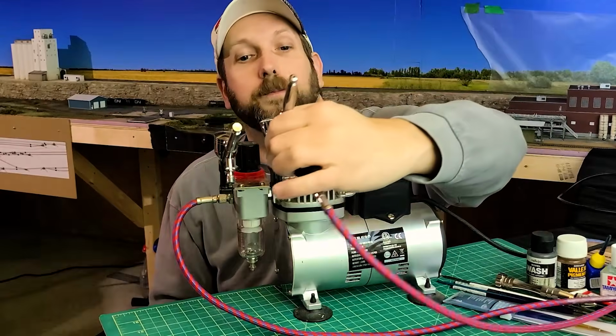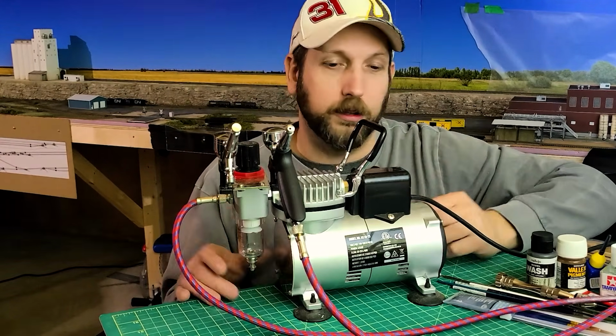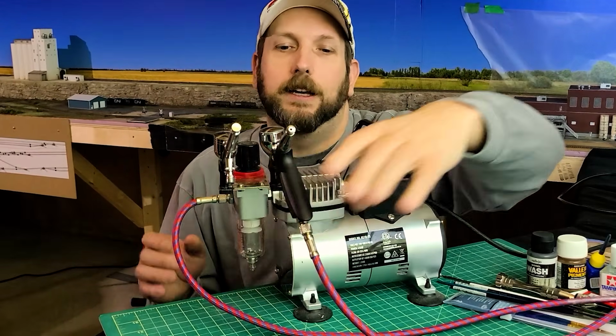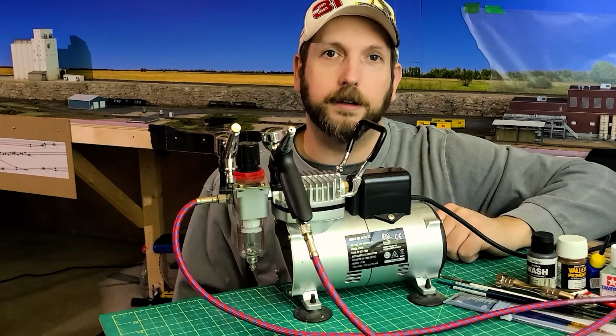So, I mean, I recommend just going with an inexpensive one to start with, and then if you need to upgrade your airbrush later on, you can. But if you want to get serious with the painting, an airbrush is where it's at.